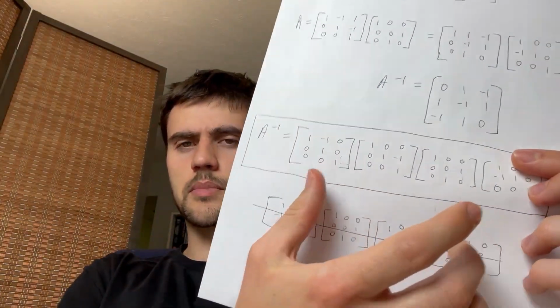Then I thought you could just flip the order around and find A, but that's not how you do it.